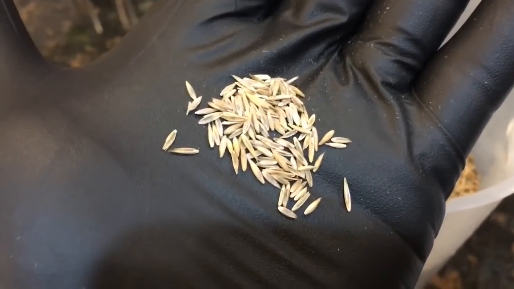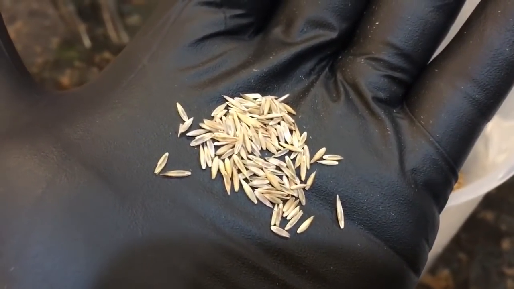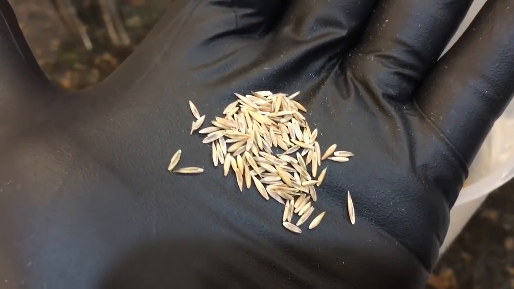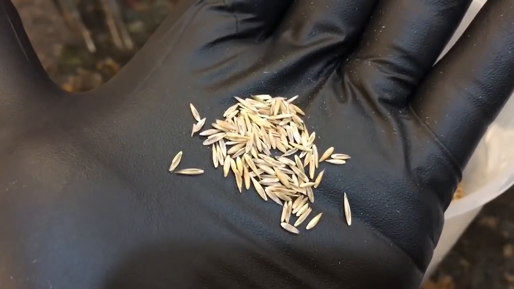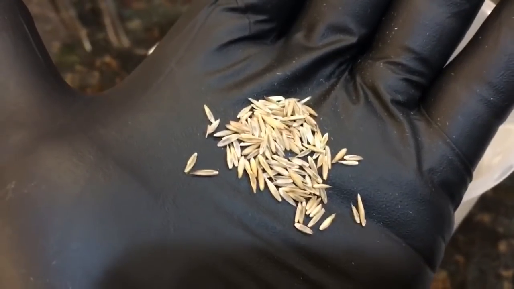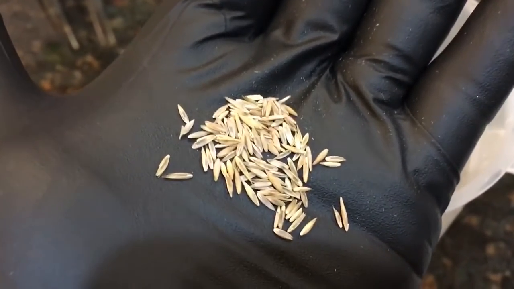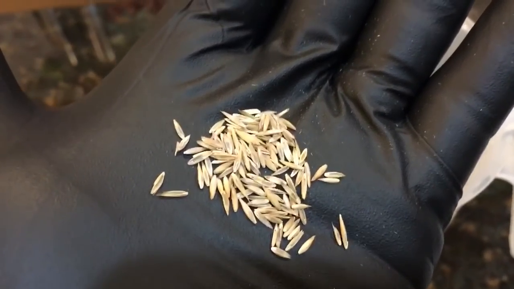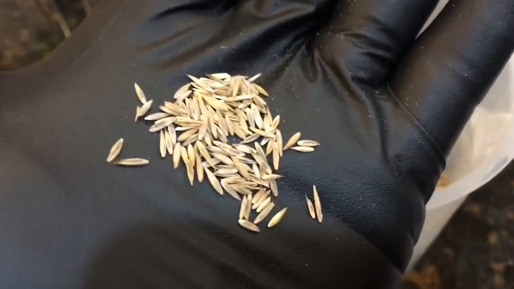I know when you look on a bag of grass seed, if you get one that has weed seed in it, the percentage is minute. It's tiny, 0.01, 0.02. I've seen them up to 0.05%.